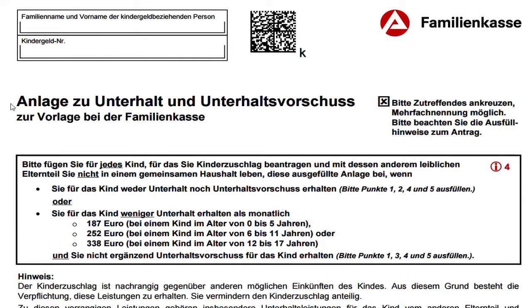Here it says that those parts which are true about the applicant, you can mark them with a cross like this. You should fill in this attachment for each of the children for whom you apply for Kinderzuschlag or child allowance, and as an applicant, you do not live with the other parent of this child together in a family.